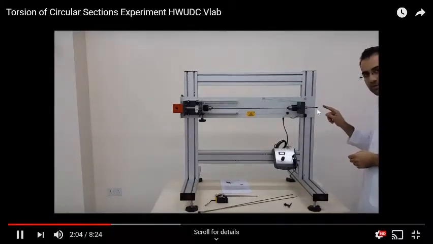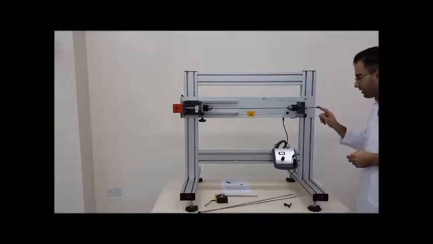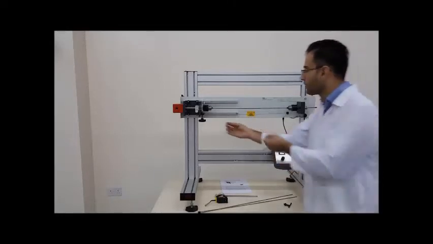He said, remember to always have the rubber stopper on this end. That's a sharp edge, so you don't want somebody to get hurt.